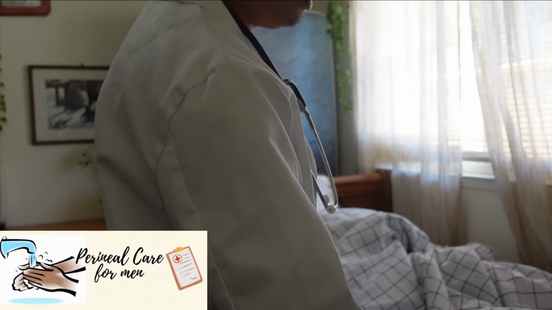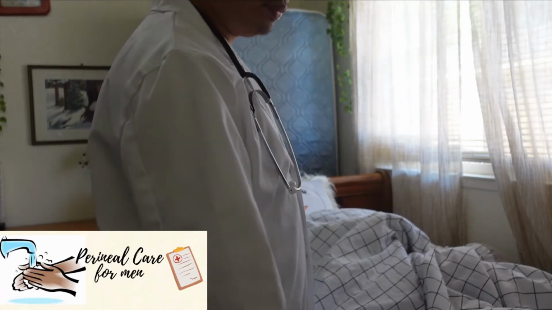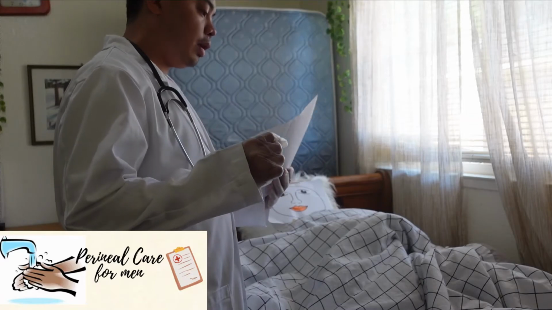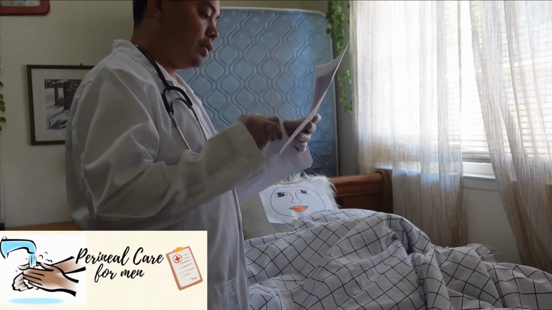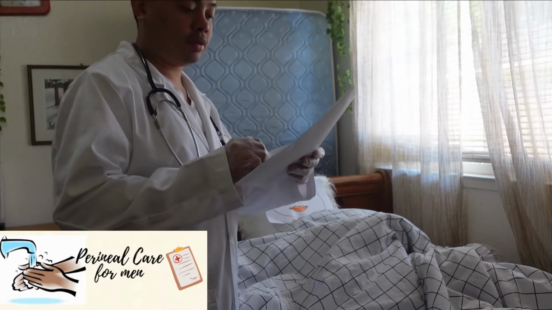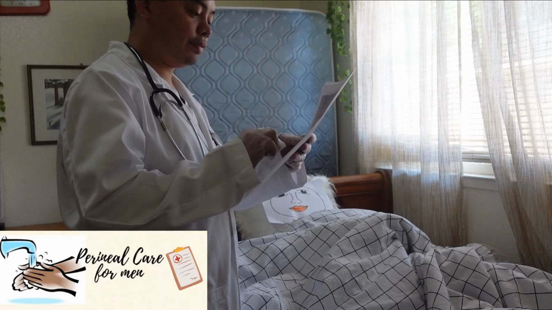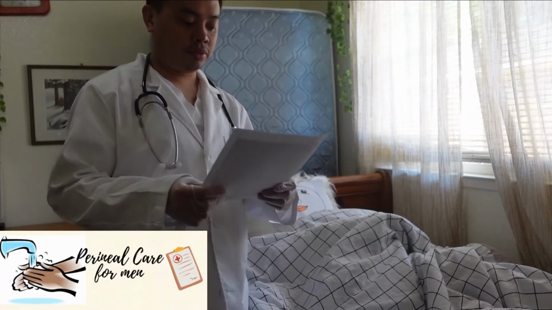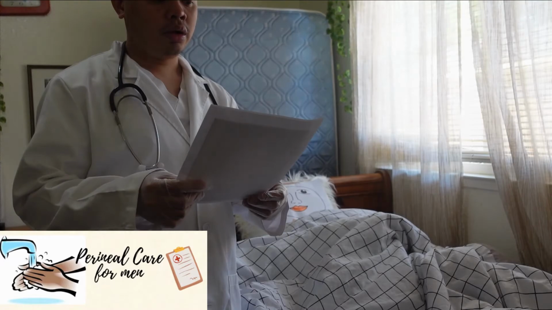On the 10th step, document all the unusual findings, skin breakdown, discharges, drainage, and any localized tenderness. And that's the 10th step of the perineal care.